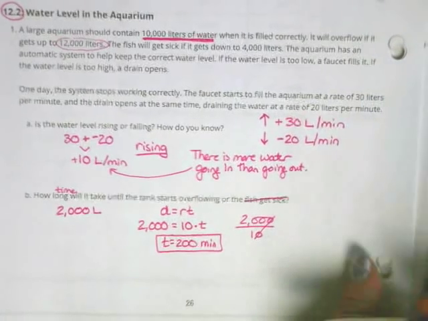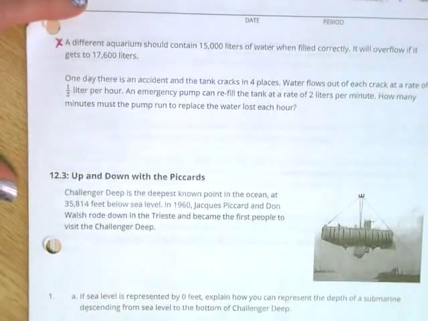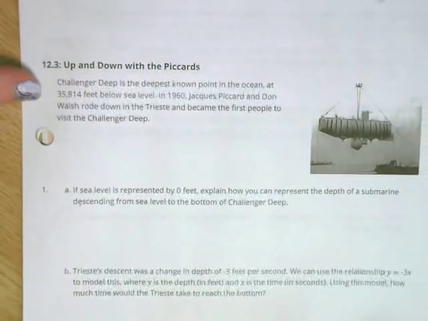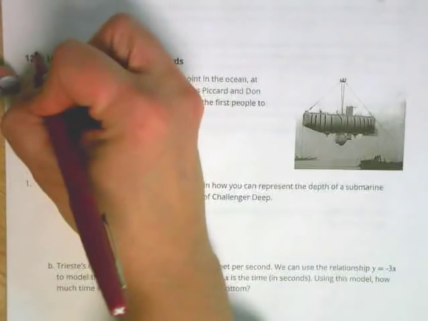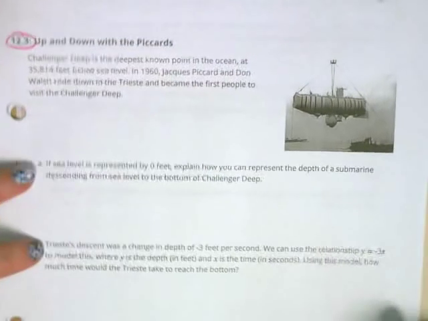We're going to go to the next page, on to page 27, and we're not going to do the problem on the top, problem 2. You can skip that one. We're going to go to this one, 12.3, up and down with the Picards. So looking at this one, it gives us a new situation.